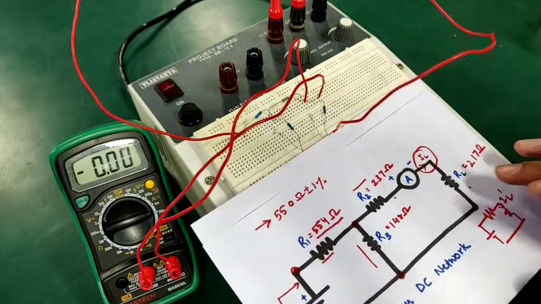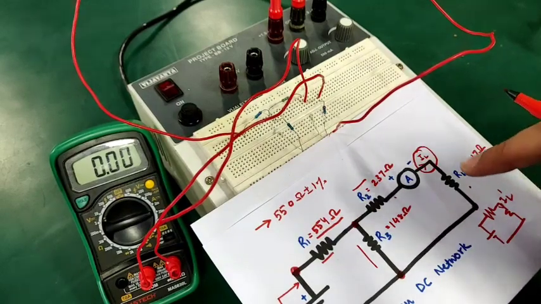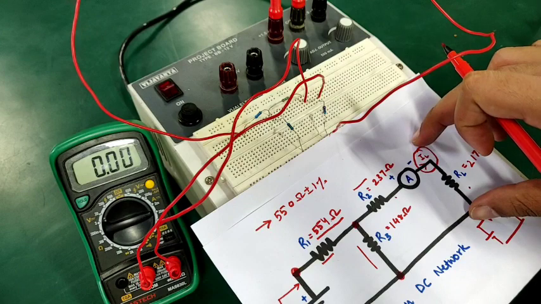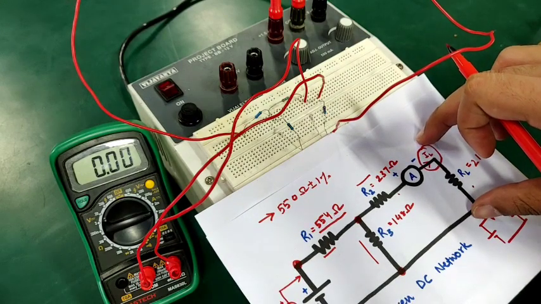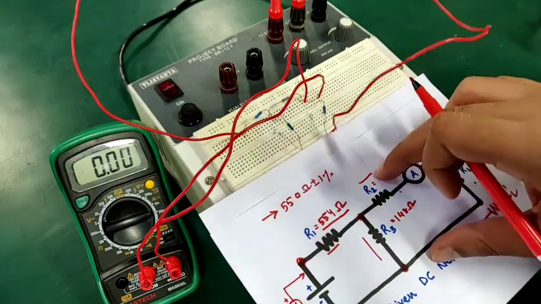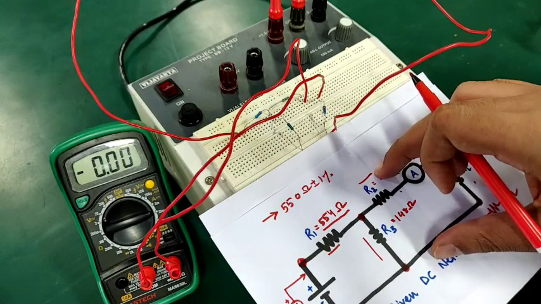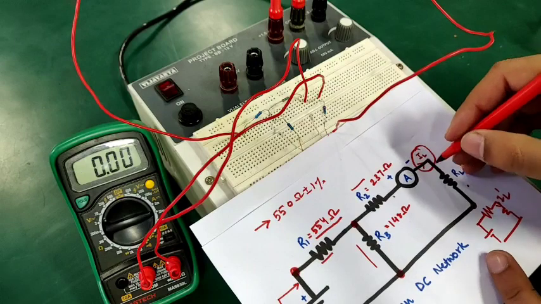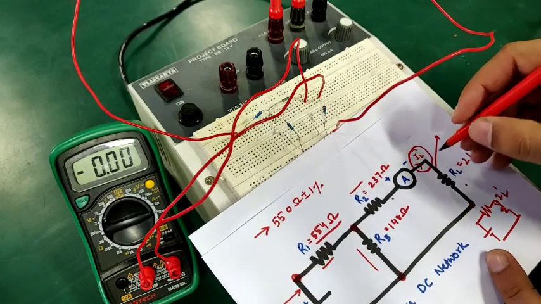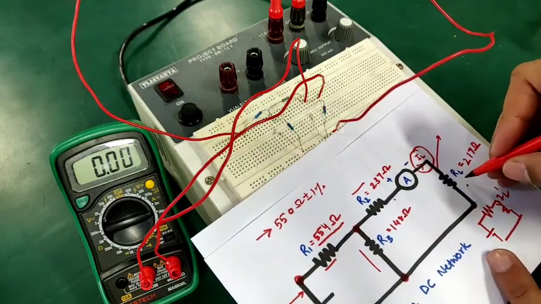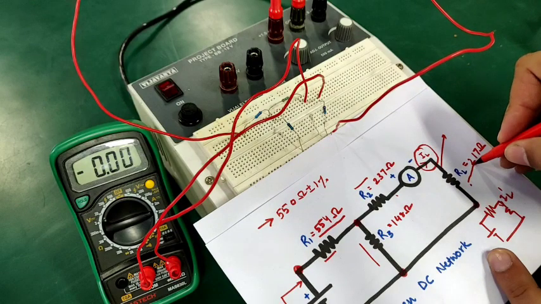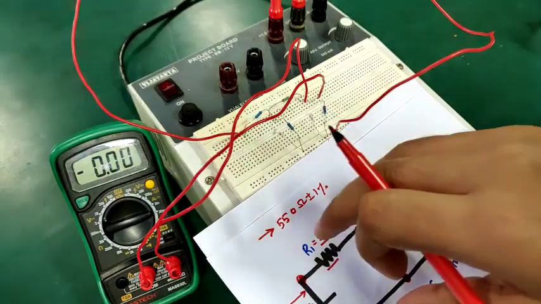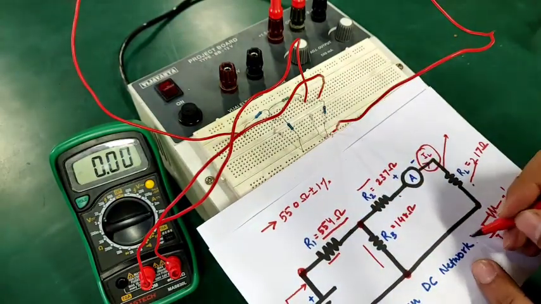Although this is not a complex network but a simpler network, for understanding purpose I have assumed this to be a complex network, and I will calculate how much load current, or you can say IL, is going through resistance RL. Fine. So according to Thevenin's theorem, this complex network can be replaced by a simpler network.